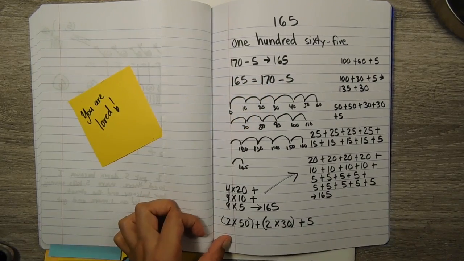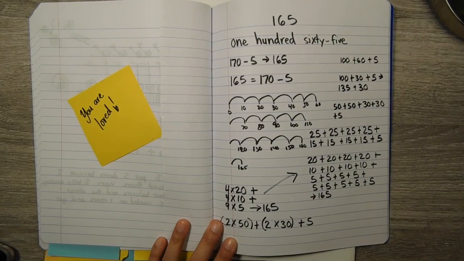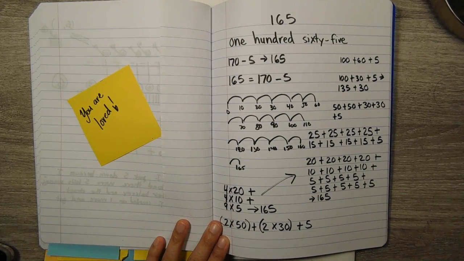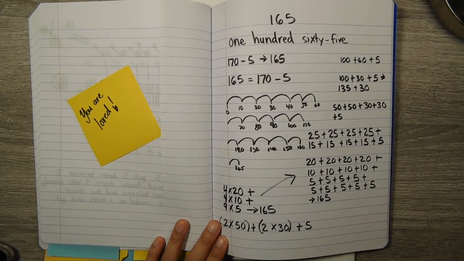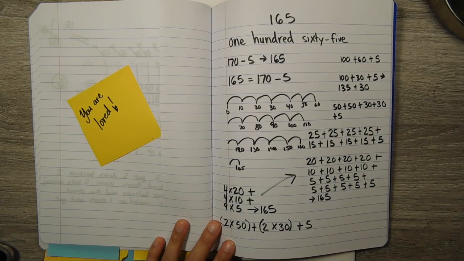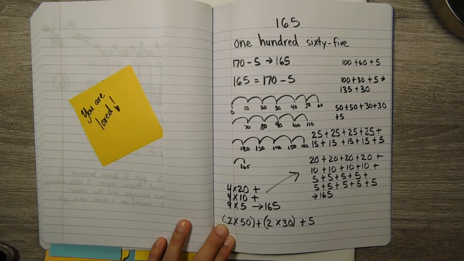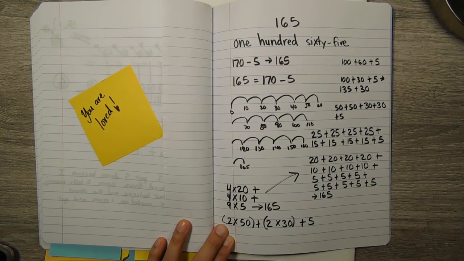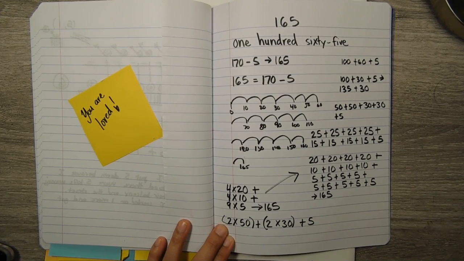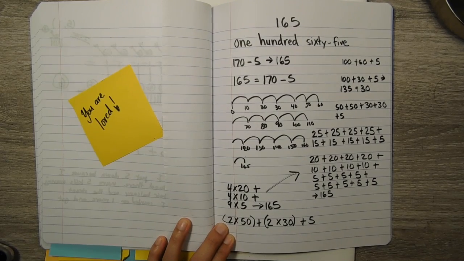Okay, let's come back together. Do you remember when we did 160 and we were trying to see if we could use multiplication to do some number sentences? Well, when I had my extra minute, that's what I tried to do, because I don't want to forget any of the great work we've been doing with multiplication. I want to keep practicing it.